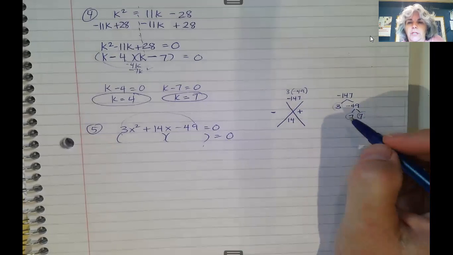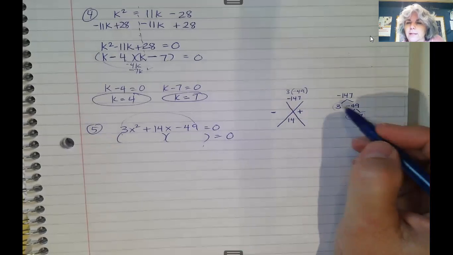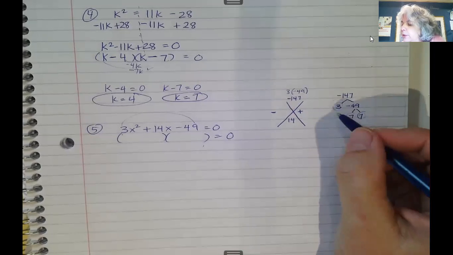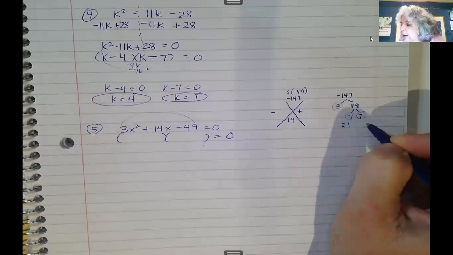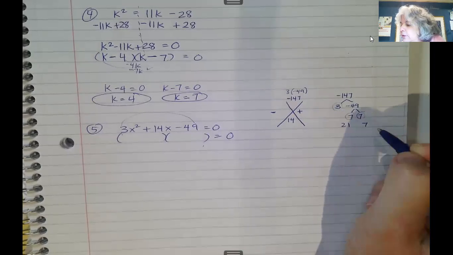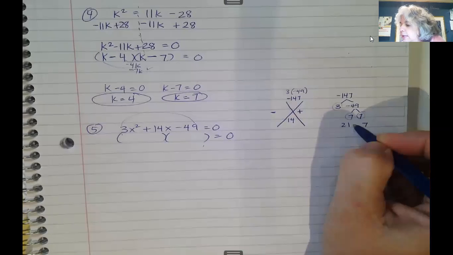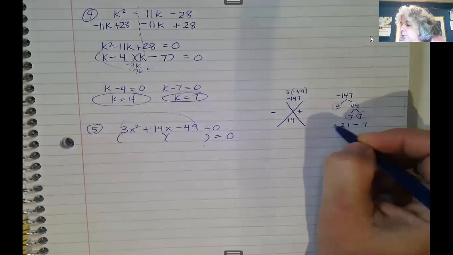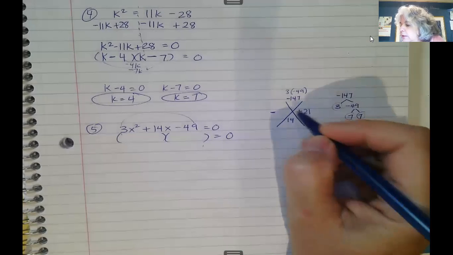Well, I know that negative 49 and 3 is not going to work because that's not 14. But if I put 3 and 7 together, that's 21, and then that leaves me with a factor of 7. If the 21 is positive and the 7 is negative, that's going to give me 14. So I want the 21 to be positive and the 7 to be negative.